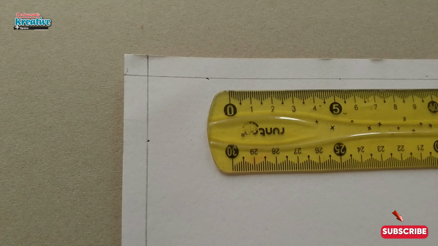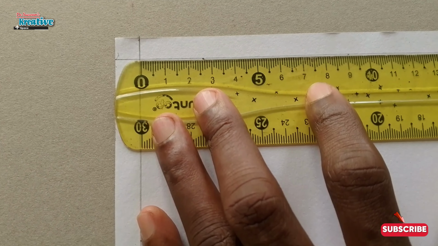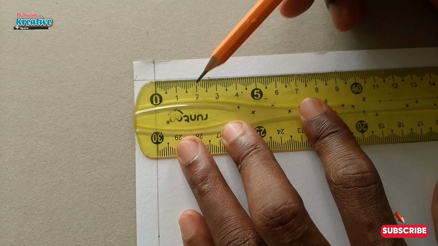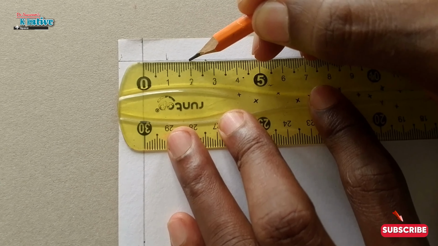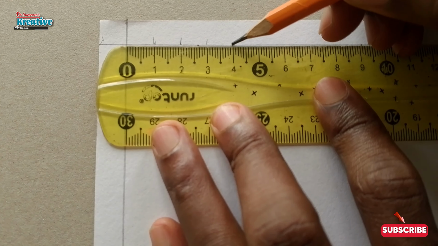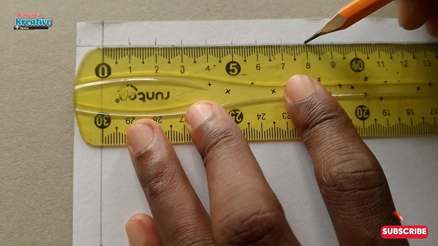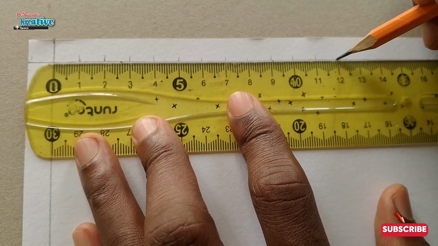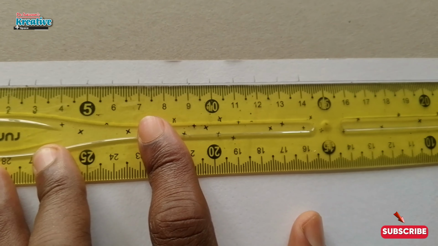The next thing is for us to run 1 cm. We mark 1 cm all through. Since the unit is 1 cm is equal to 1 unit, so we are going to move. You watch, we have 1, 2, 3, 4, 5. So you mark 1, 2, 3, 4, 5, 6, 7, 8, 9, 10, 11, 12, 13, until you reach the end of the paper.